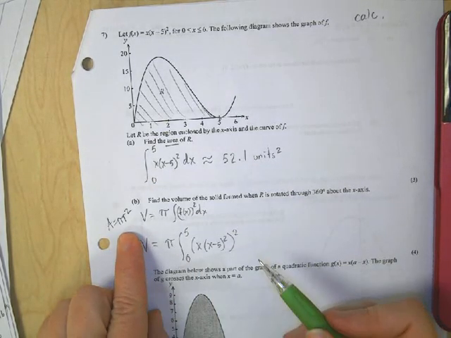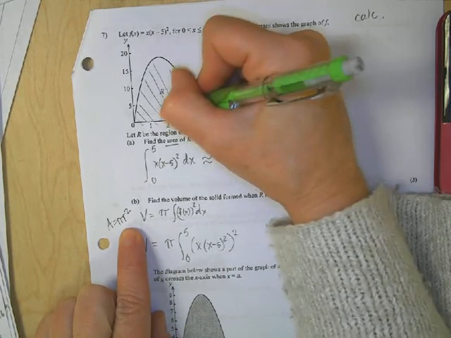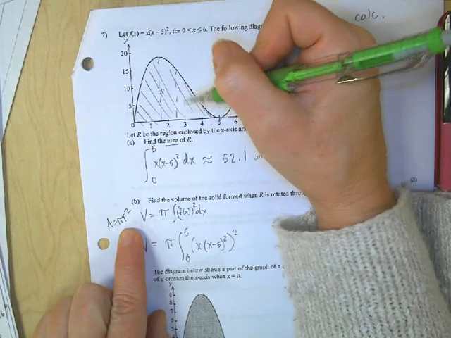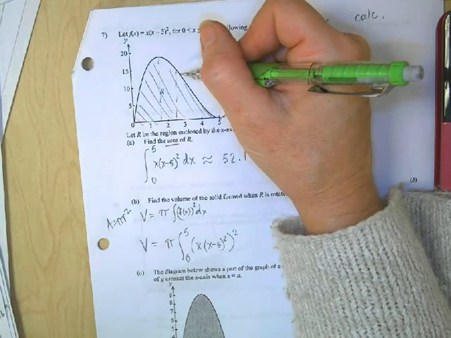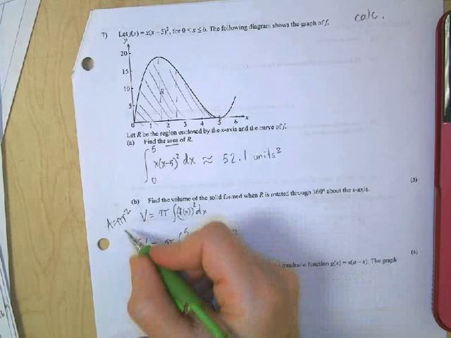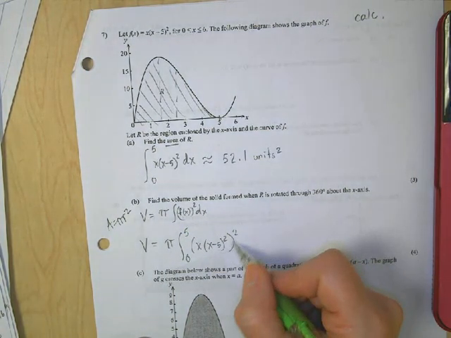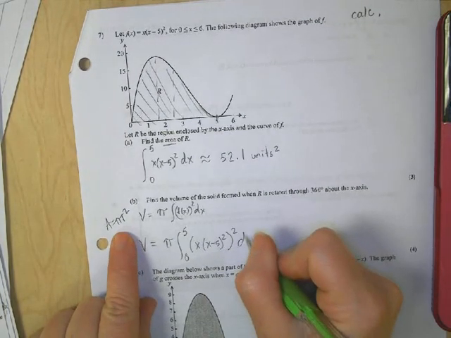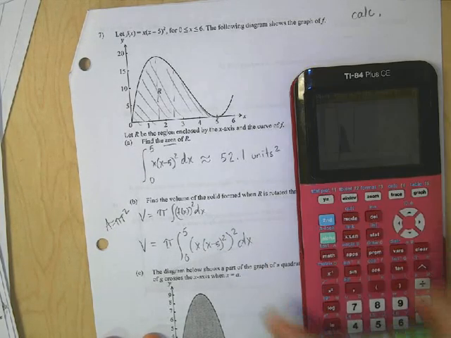There's my pi, and my radius is my y values. So remember, we rotate those around. Remember the video? If you don't remember the video, go watch it again. It is attached to one of your assignments. The radius is the function, which gives us the y value, and we square that because that's the radius of our circles that are being created. And dx, just to write it correctly, and then I'm going to put that into my calculator.